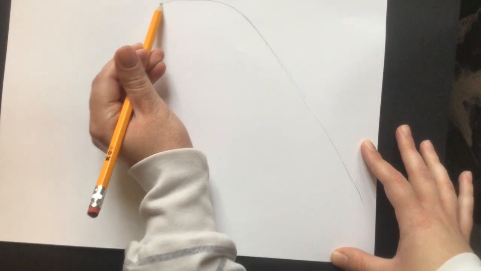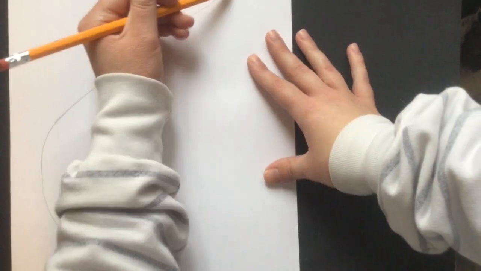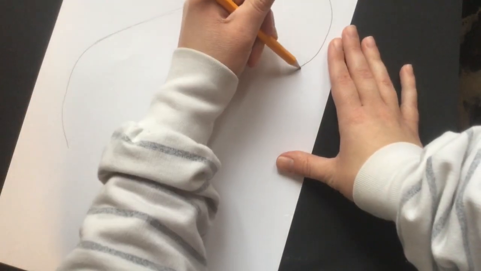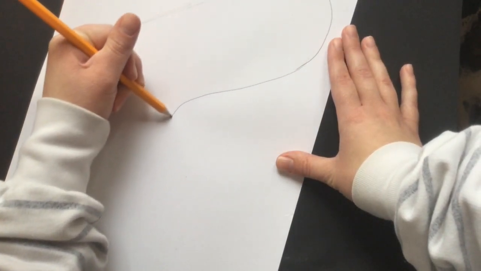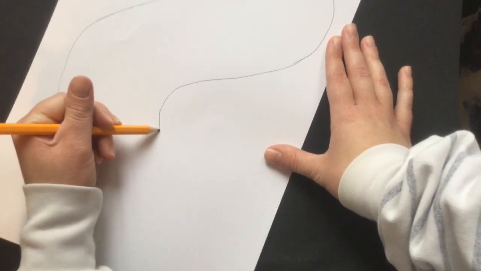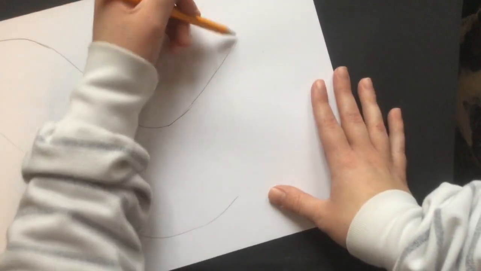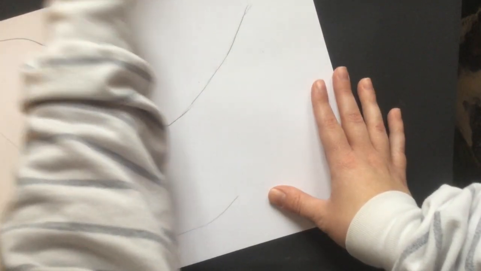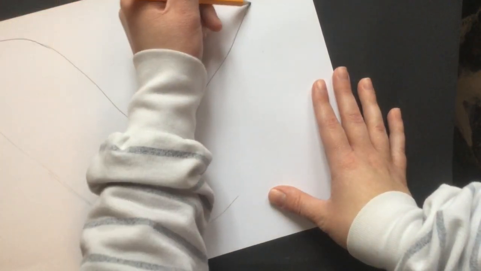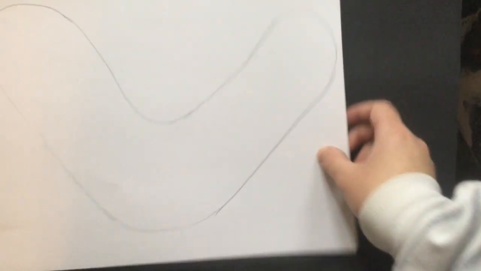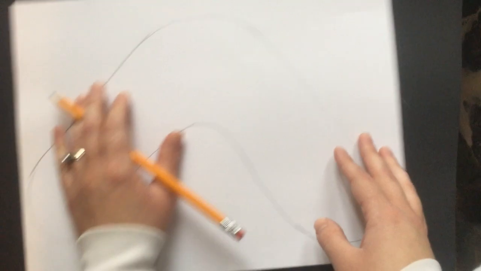Come around, and I'm going to turn my paper here. Curve. Come up, curve, come back down. I like to turn my paper sometimes as I draw, because I don't know, it just helps. And curve back up and connect. And then I have a basic boomerang shape here.